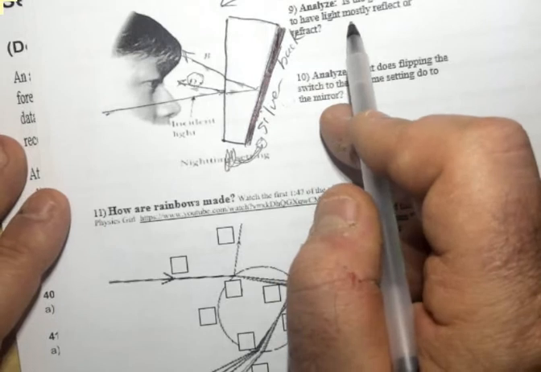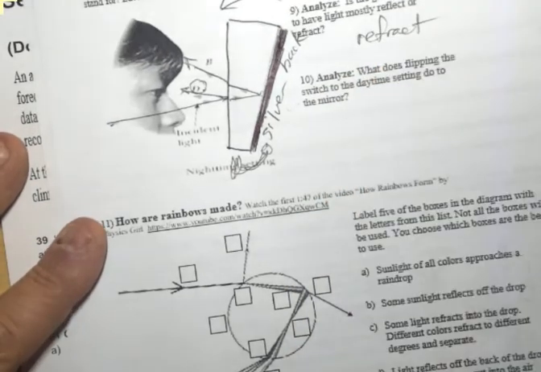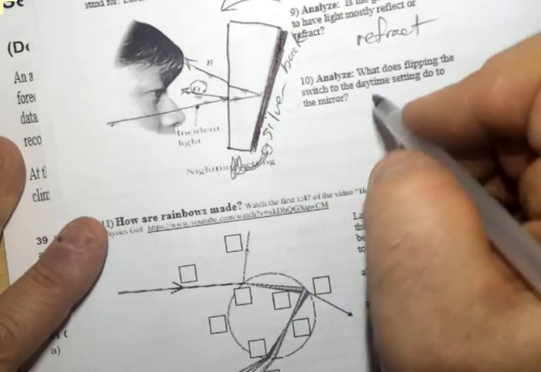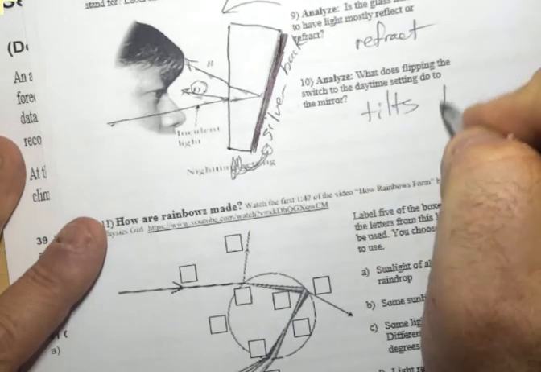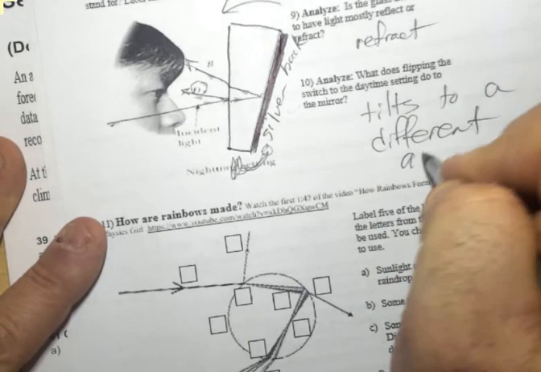Okay, analyze. Number 9. Is the glass here made mostly to reflect or to refract? It's made to mostly refract, to transmit. What does the flipping of the switch to daytime setting do to the mirror? It tilts it to a different angle. Okay, so that's how that works. We have both reflection and refraction going on at the same time. With rainbows, we have the two actions happening at the same time as well.